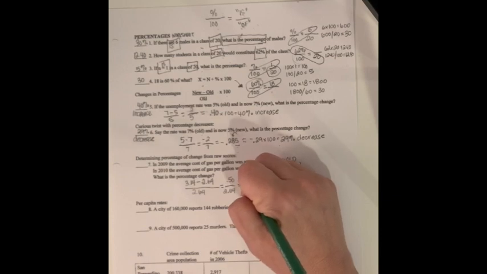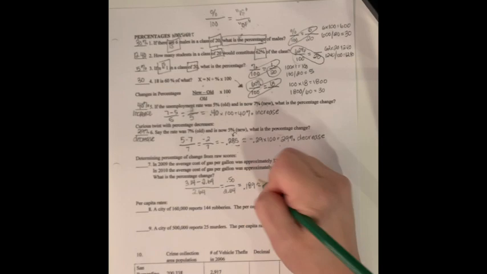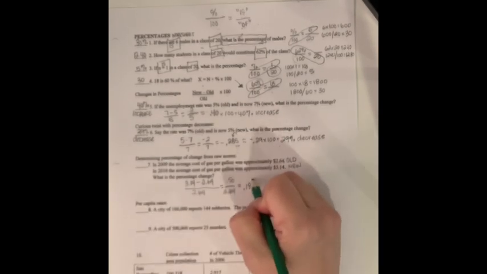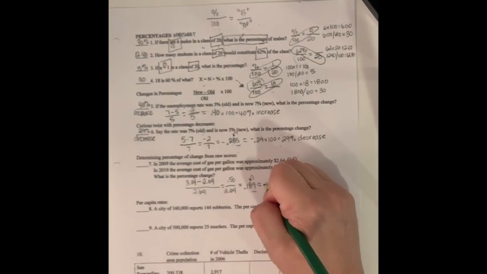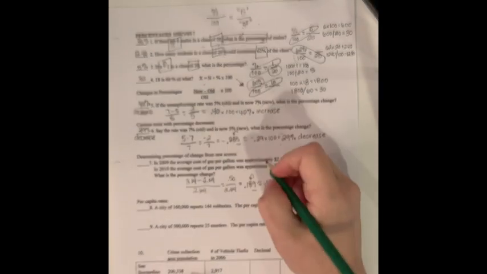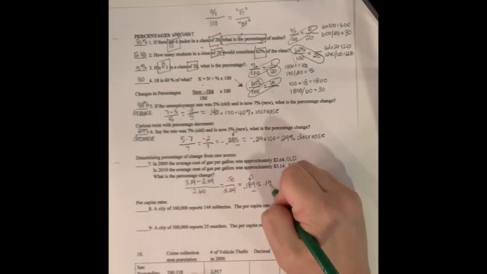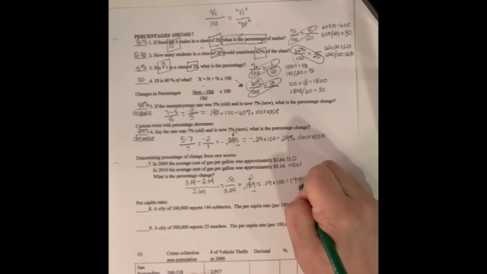So 0.189 would round to, I look at the third digit, if it's a 5 or higher, I round the second digit up 1 value. So a 9 is higher than a 5, so I'm going to round this to 0.19. And then I'm ready to continue with the calculation. So I'm going to multiply this by 100. And that is going to give me a 19%.